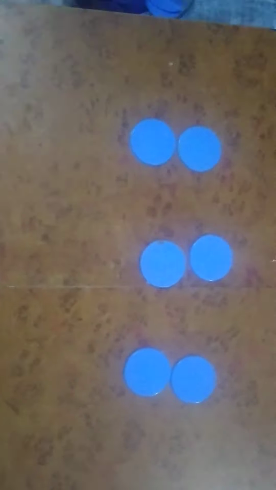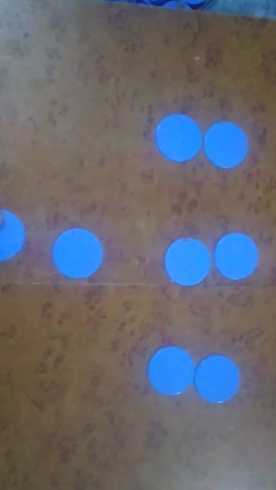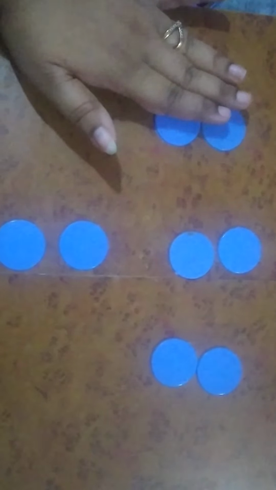Here I have my table ready. Let's make 4 groups of 2. This is my first group of 2: 1, 2, 3, 4.